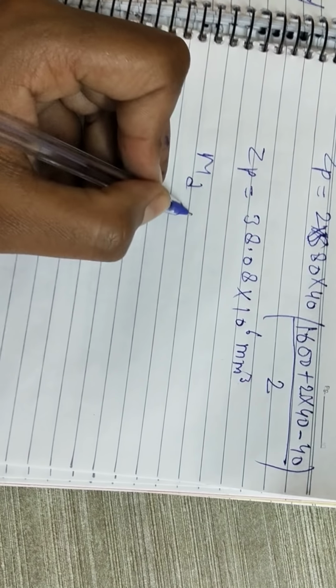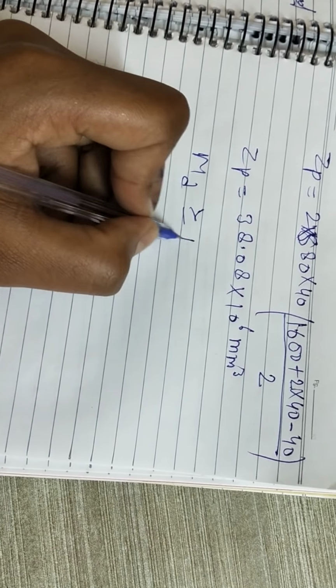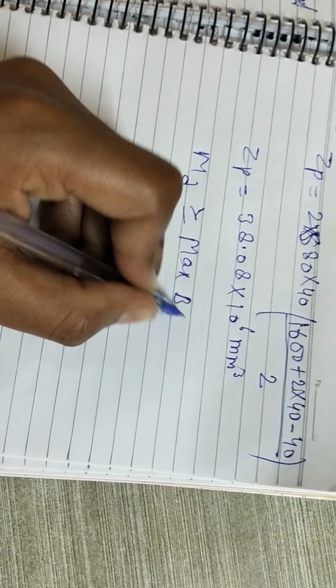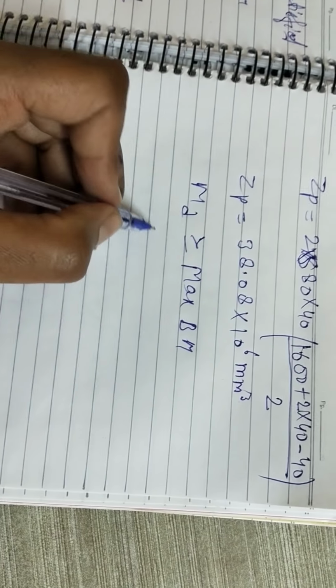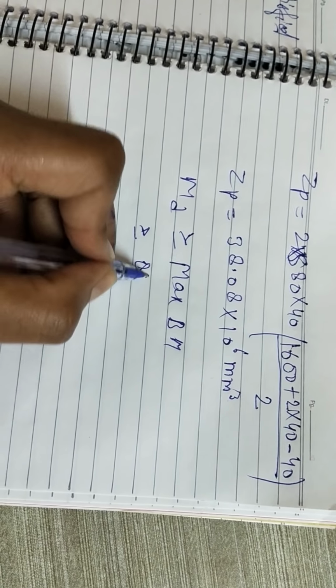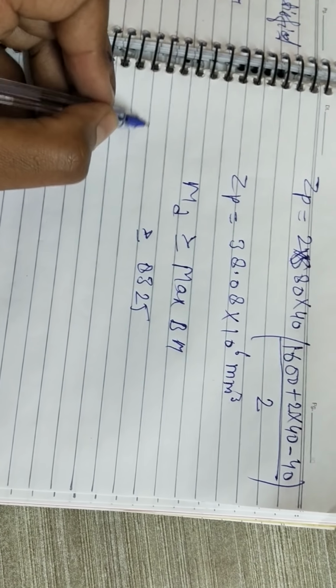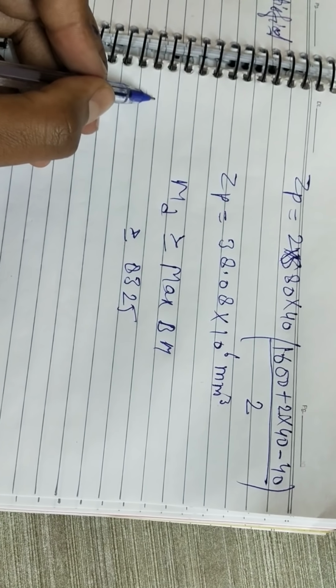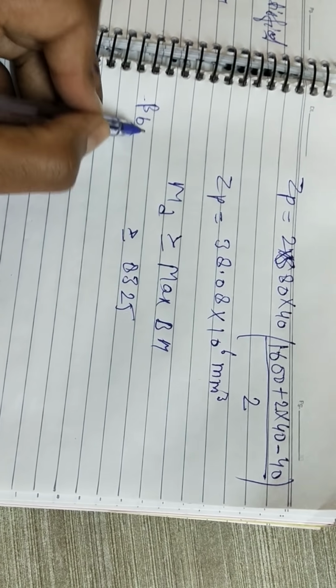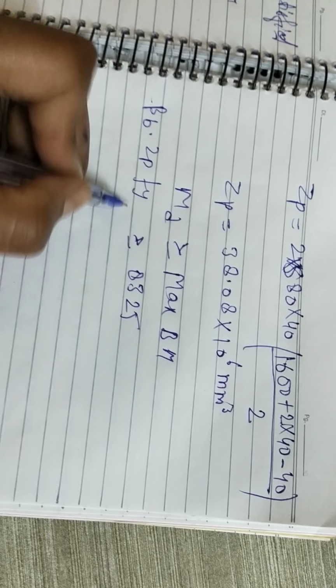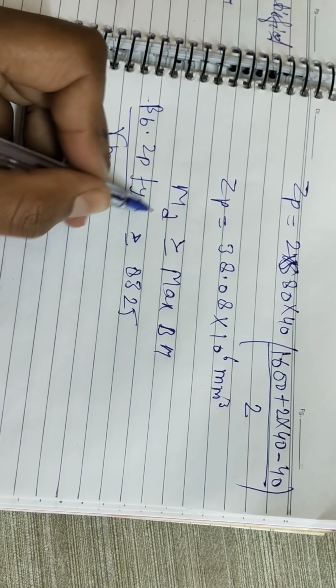Then Md we have to check with maximum bending moment, and our maximum bending moment was 8325, and we have to find out Md. What is the Md? Md is beta b Zp Fy upon gamma m0.